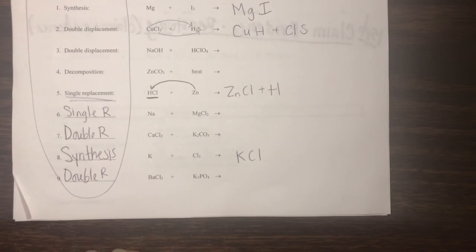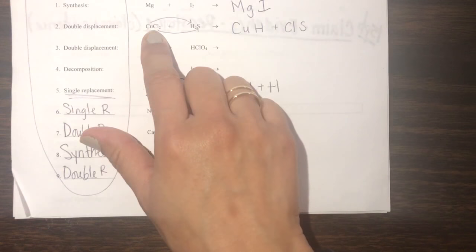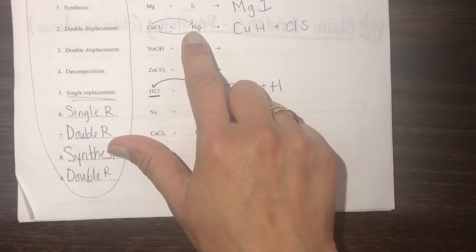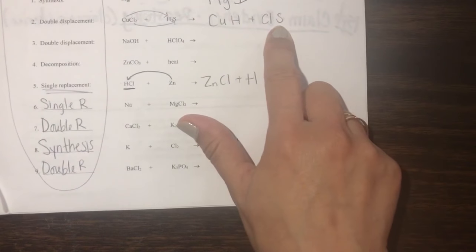Okay, let's move on. So copper was with chloride, now copper's with hydrogen. Hydrogen was with sulfur, now chlorine's with sulfur.